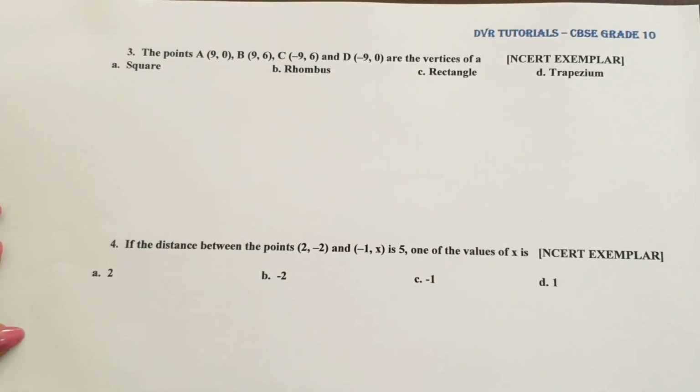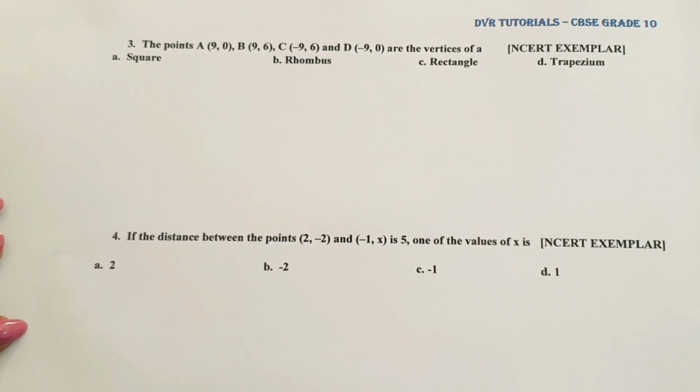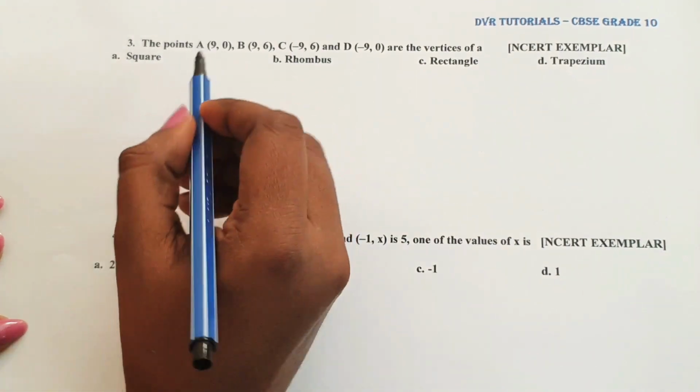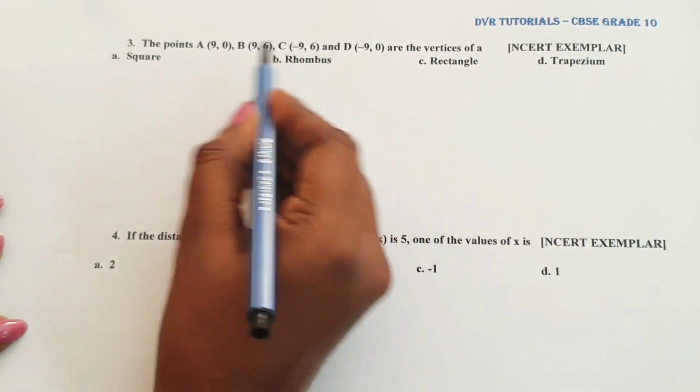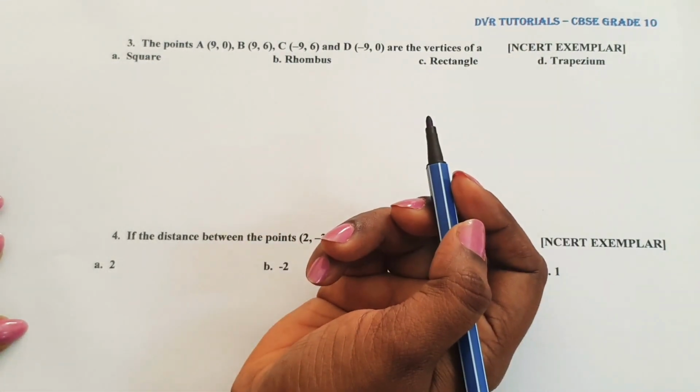Question number 3. The points A (9, 0), B (9, 6), C (-9, 6) and D (-9, 0) are the vertices of it. This question is not to find the fourth vertex. So which formula to use is, if we have the dimensions of a figure in hand, then we can identify whether it is a square, a rhombus, a rectangle, or a trapezium. So to find the dimension, it is nothing but the length, which is nothing but the distance formula. So we will go in order AB, BC, CD and AD to use the distance formula.